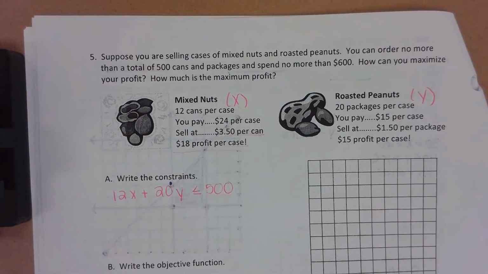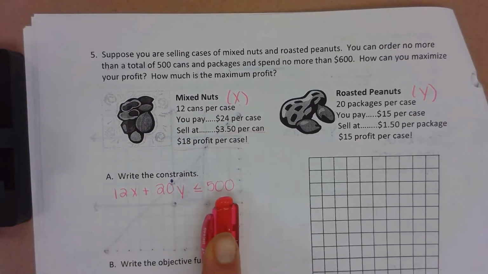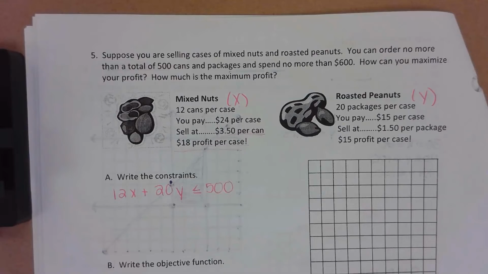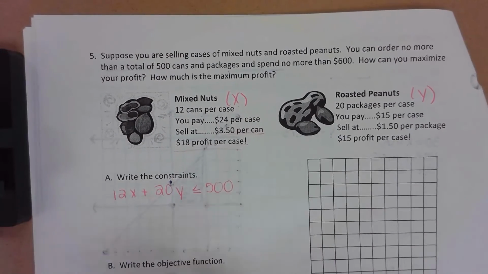So we want to know how many we can order, so we could plot our graph for 12x plus 20y less than or equal to 500. So I would get my X and Y intercepts, because those are going to be my biggest number. So 500 divided by 12 is 41.6.